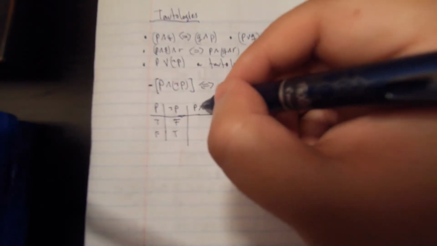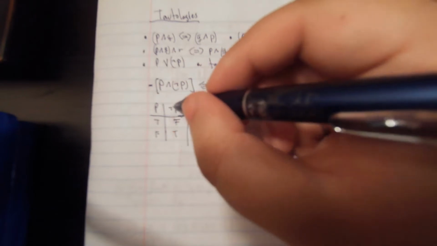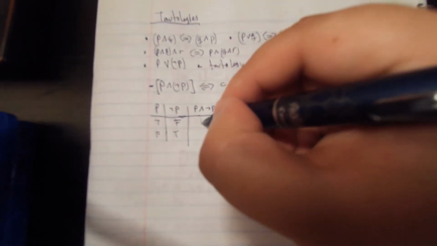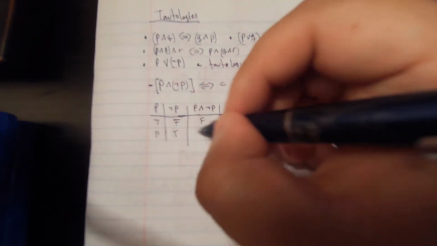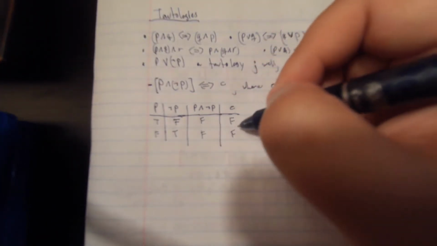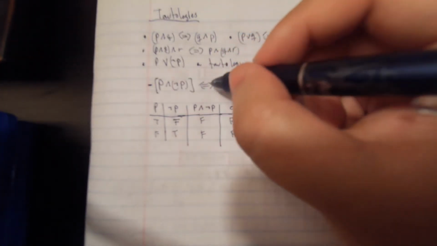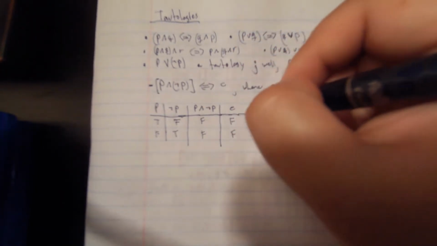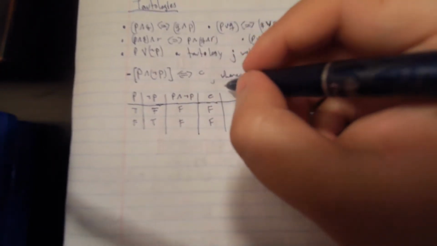But now we're dealing with the statement this and that. So true and false makes the statement false, and then false and true makes the statement false. And you see, they match. So basically, if I make a truth table for this, then that's a tautology. I'll do it even though I really don't have to.